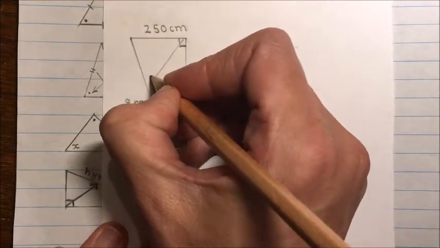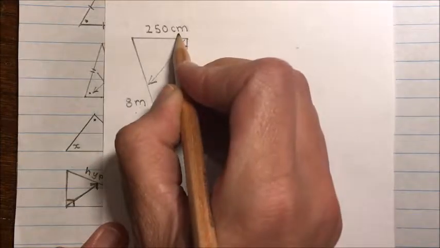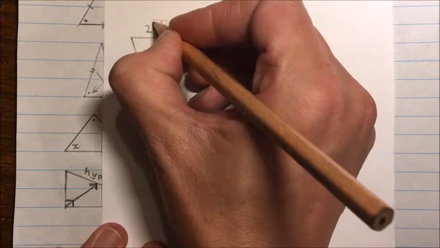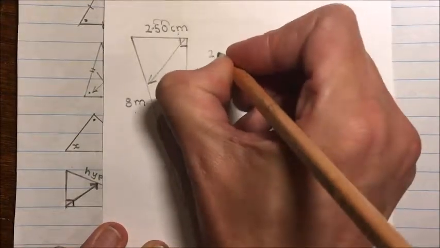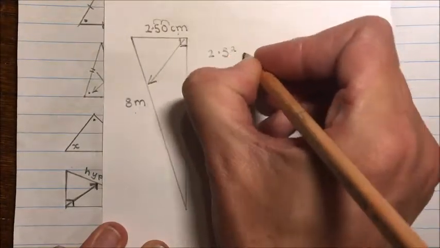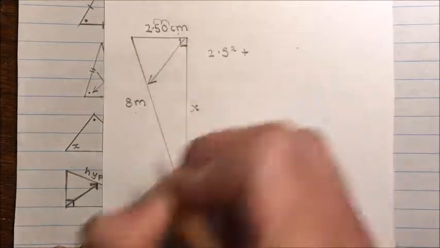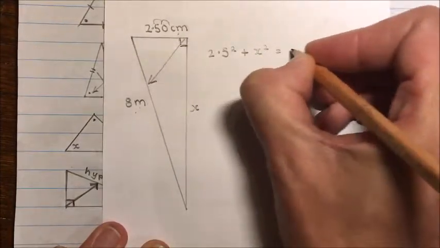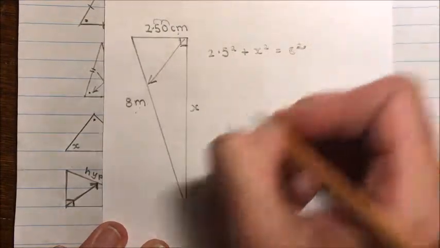Cool. Let's have a look at this one. So this time, opposite my right angle is my hypotenuse. This one's in meters, this one's in centimeters. To make the numbers as small as possible, I'm going to divide this one by 100 and turn it into meters. So I know that 2.5 meters squared plus, because I'm trying to find this missing side here, x squared is going to equal 8 squared.